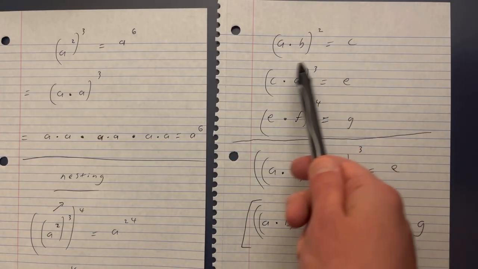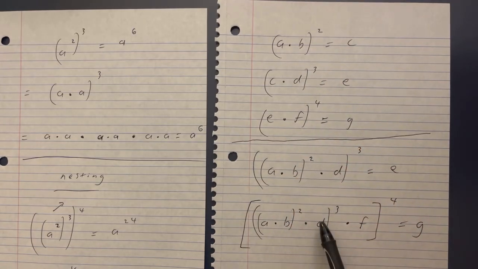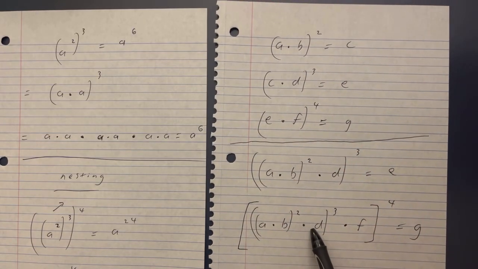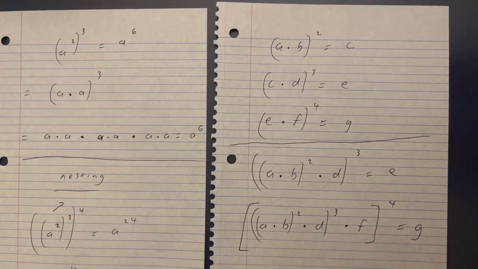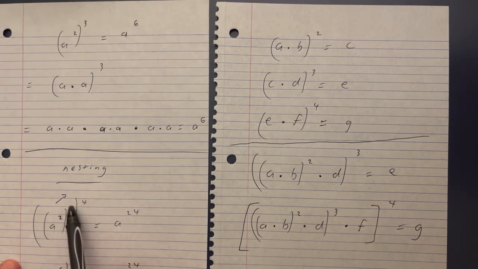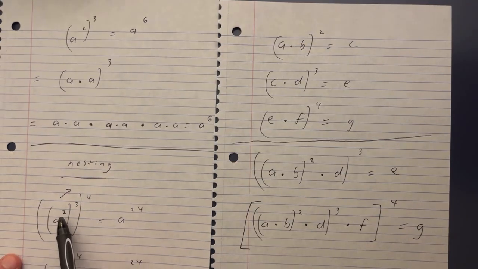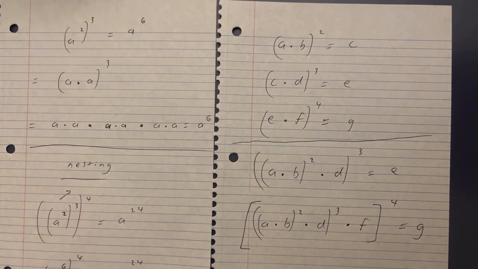Thus, our term here for c, which is a times b, quantity squared, is nested inside this function where it's multiplied by d, and then that's nested inside this function where it's multiplied by f. And remember, this is the logic for going up on your exponents, where if you have a to the second, and then to the third, and to the fourth, you go up and you multiply 2 times 3 and then times 4. On the next page, I'll show what happens when you go down on your exponents.